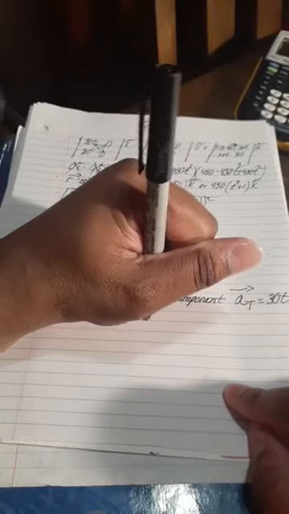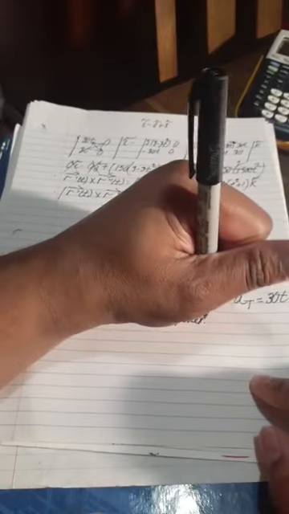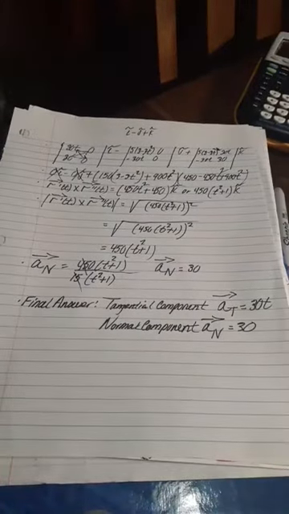And the normal component, a sub n, is just 30. And that's how you compute the tangential and normal components of the given acceleration vector.